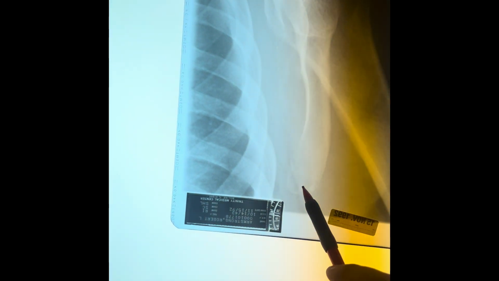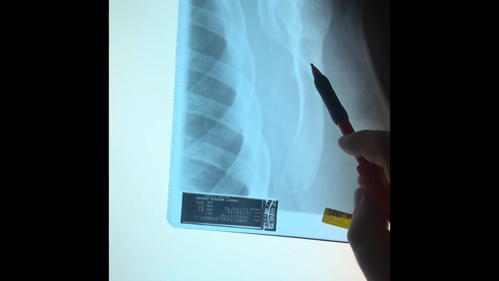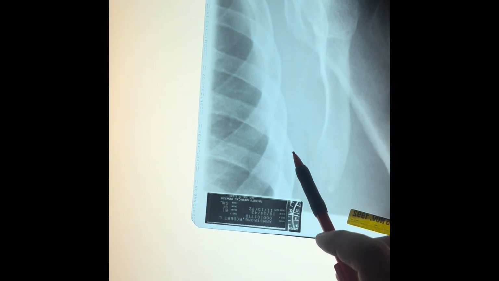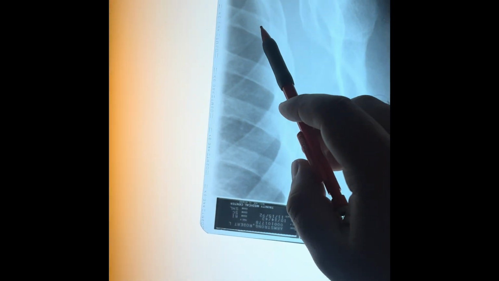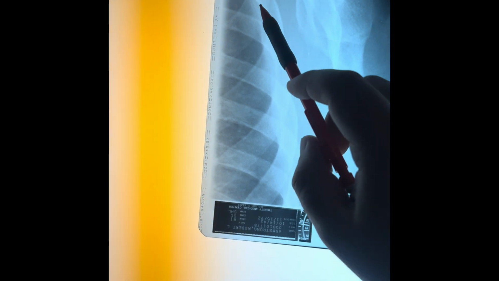So here again is that thicker lateral border, and we see that laterally. And medially, we can find the medial border, so that's how we know it was under rotated on an AP scap Y.